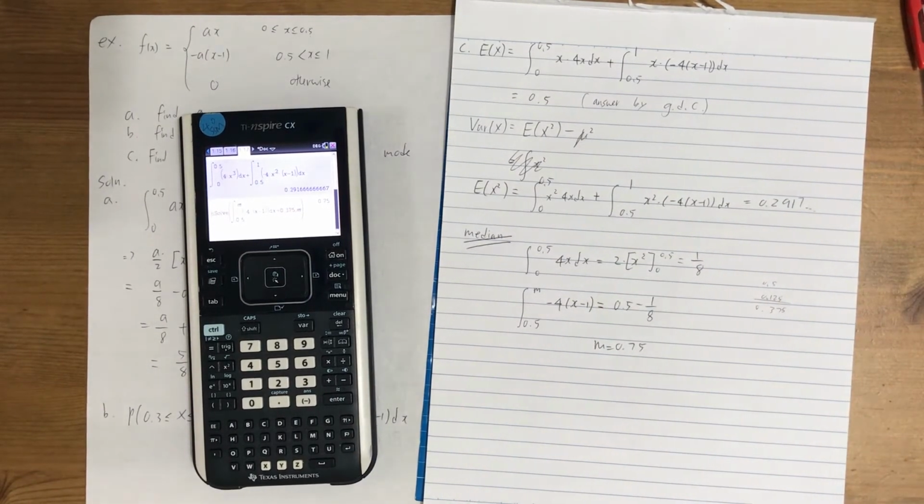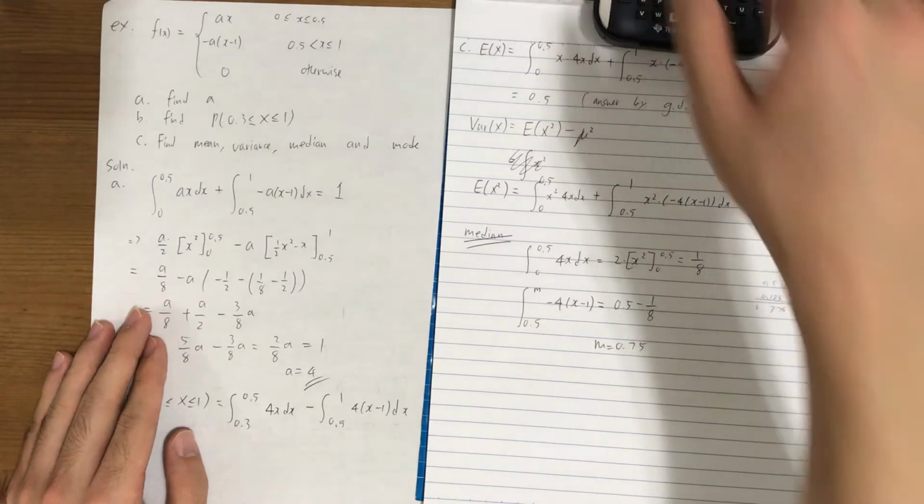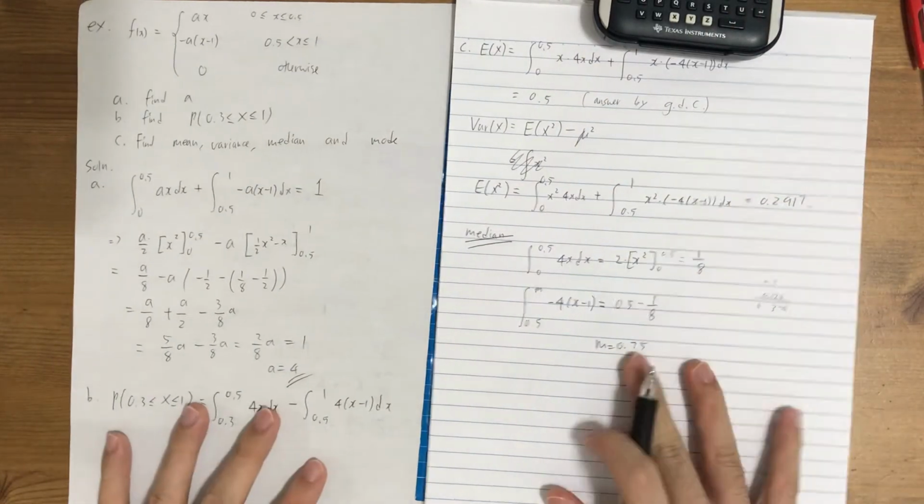Okay, but please be careful about nsolve, especially when you have to find the roots of polynomials, because nsolve just gives you the first value. So for example, if a polynomial has multiple roots, it will just give you the first root, so it will not give you the entire answer. So for those questions, you should try to graph it out, okay? So that's median. And what about the mode?